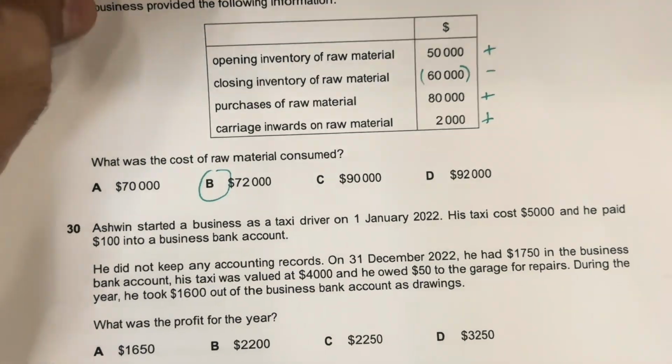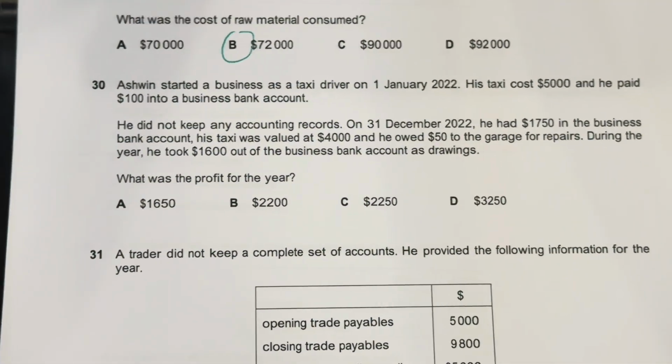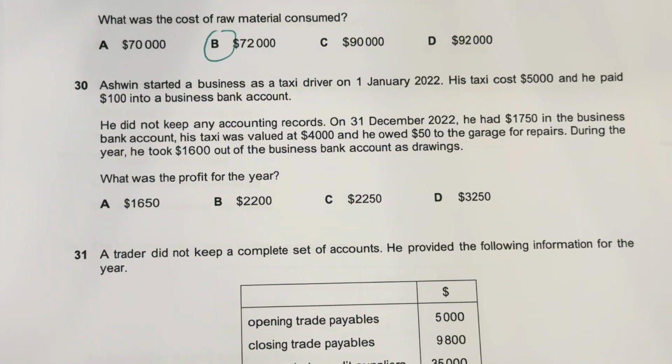Now we will move to question number 30. Ashwin started a business as a taxi driver on 1 January 2022. His taxi cost 5,000 and he paid $100 into the business bank account. He did not keep any accounting records. On 31 December 2022, he had 1,750 in the business bank account. His taxi was valued at 4,000. He owed $50 to the garage for repair. During the year, he took 1,600 out of the business bank account as drawings. What was the profit for the year ended?